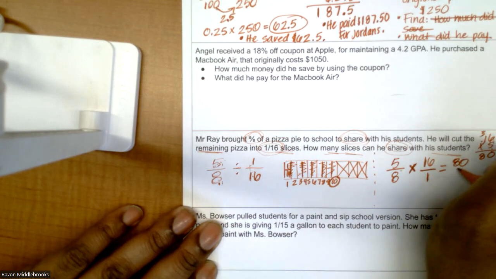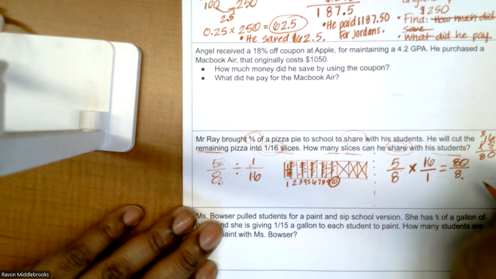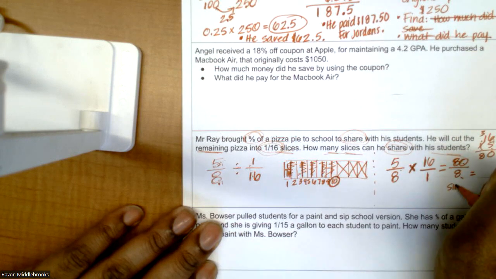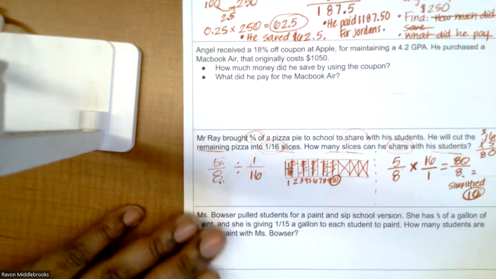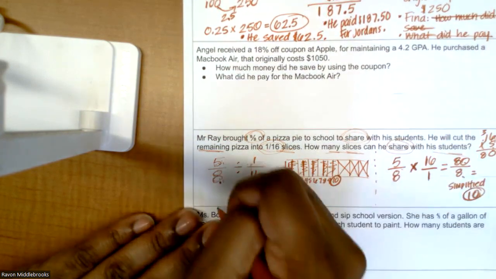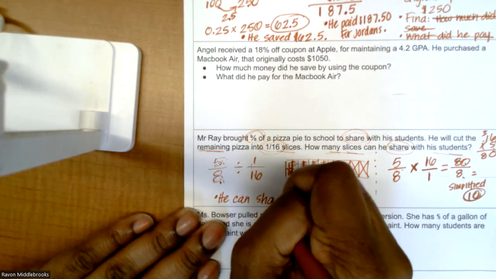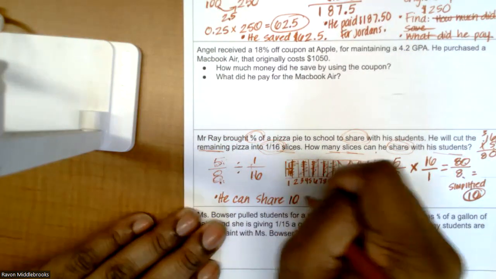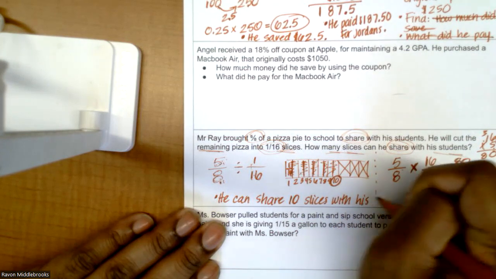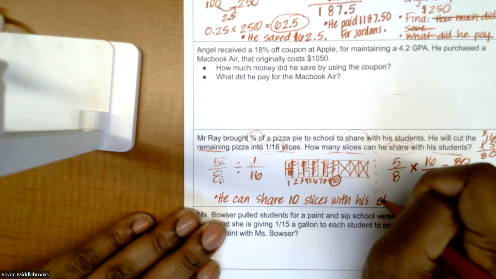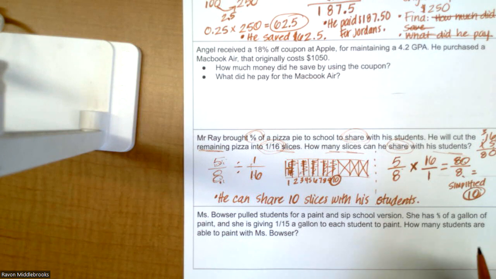Which is 80 over 8, right? And 80 over 8 is simplified to 10. So he can share 10 slices with his students. Right?